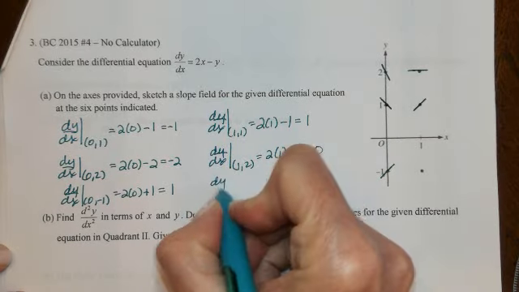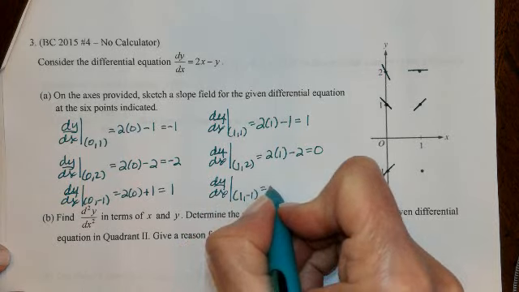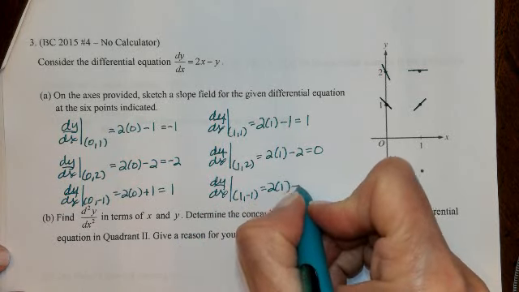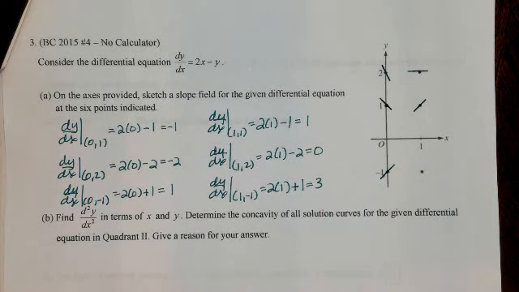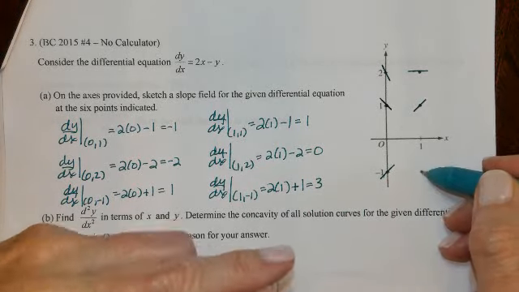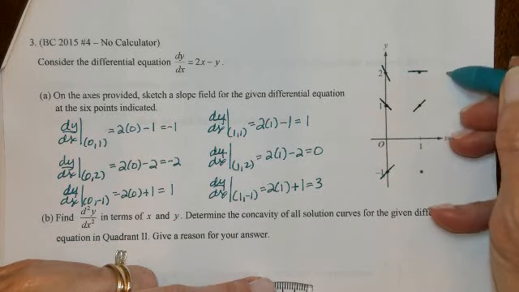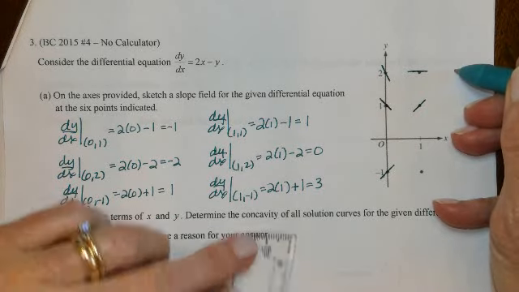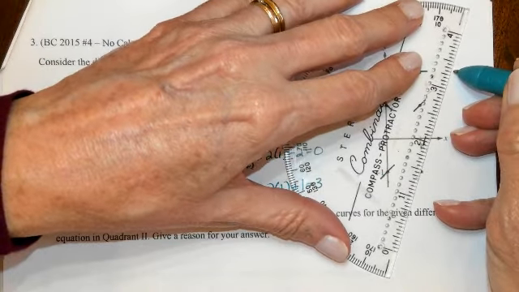And then one more, the point (1, -1). 2 times 1 minus a -1. Excuse me, that's the point 3. 3 over 1. So from this point, the slope will be up 3 over 1. So up 3 over 1, I'm going to kind of eyeball this about right there. About right there.